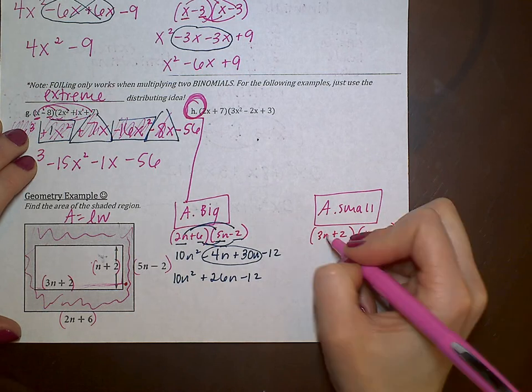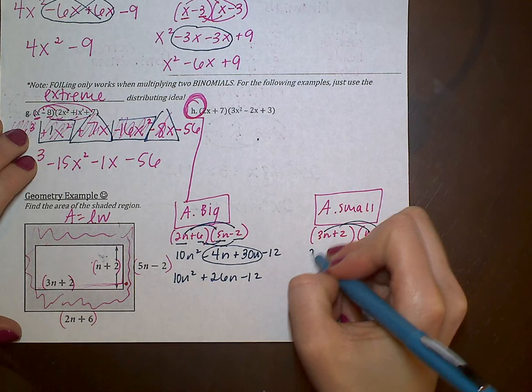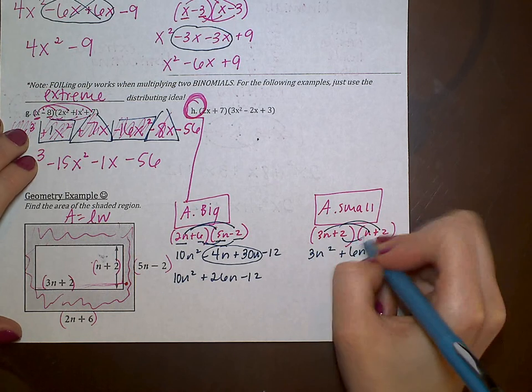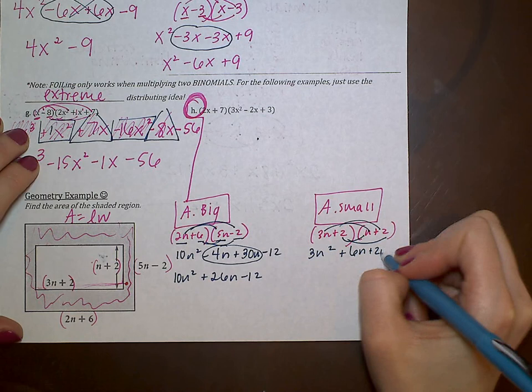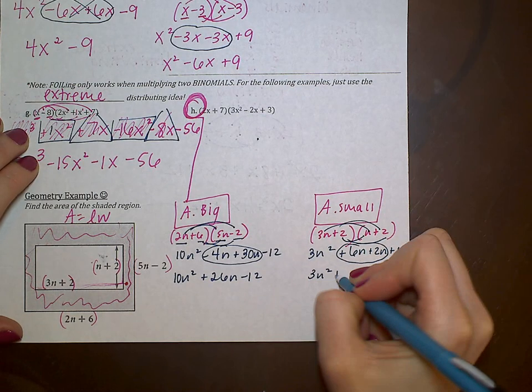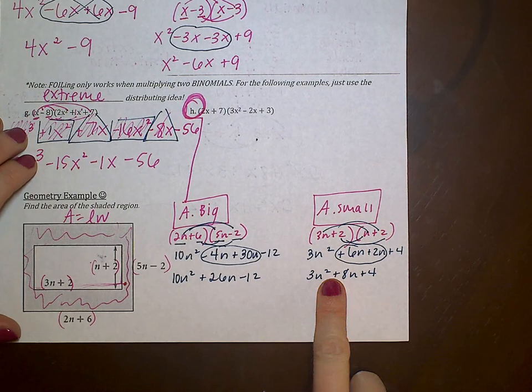And I'm going to distribute the 3n. That's going to give me 3n squared plus 6n. Distribute your 2. Combine your n's in the middle. So here's the area of the whole thing. Here's the area of the non-shaded region.